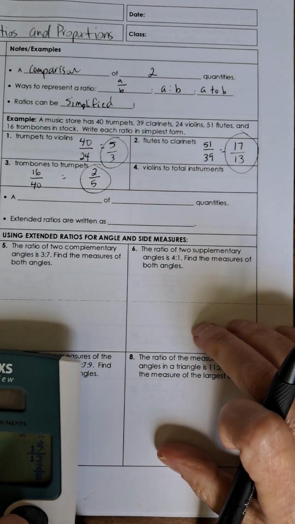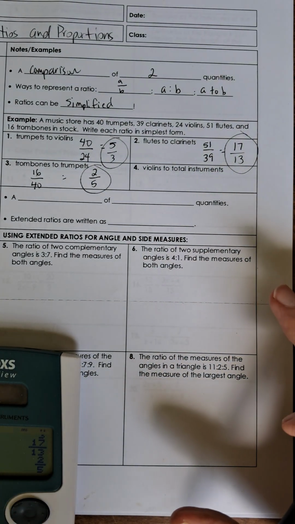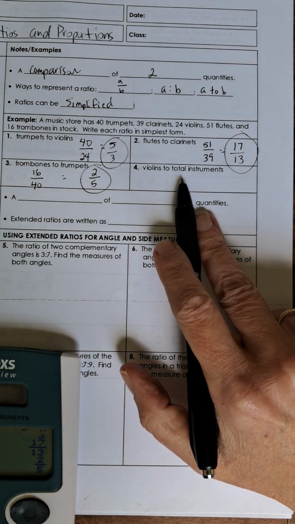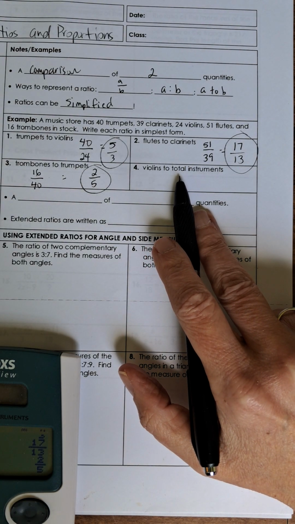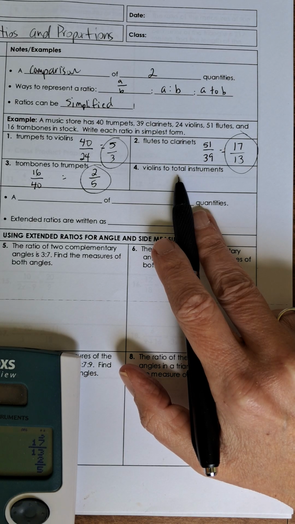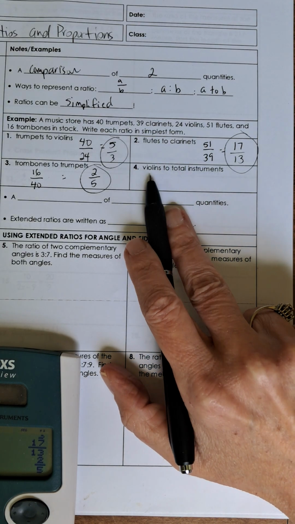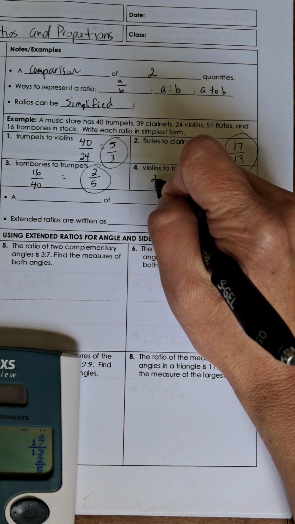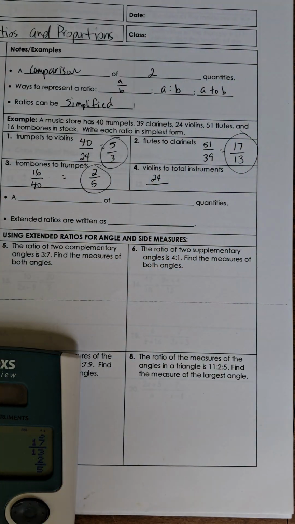All right, next up. Now, this right here is actually how we do statistics, the study of how things happen, how often they happen. Violins to total. We do a lot with the word total in statistics. Violins, though, is what they say first. That's going to be your what number? The top number, 24. But when they talk about a total, they mean the sum of all instruments.